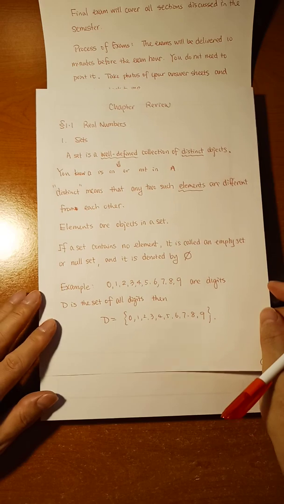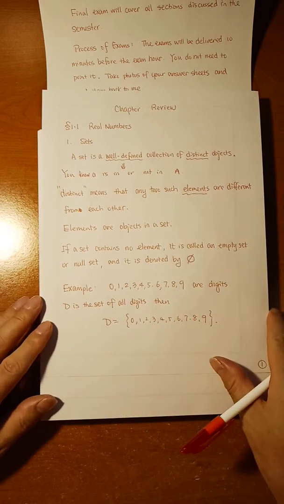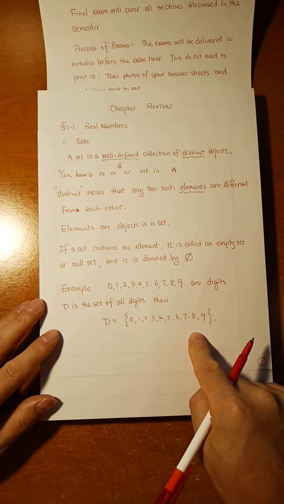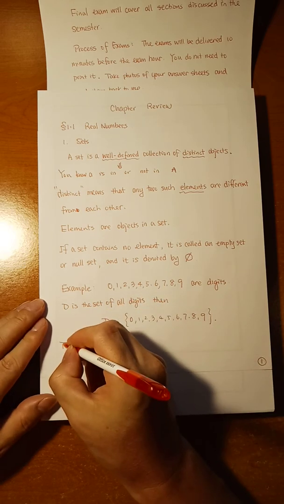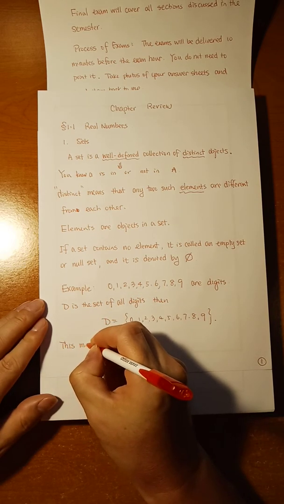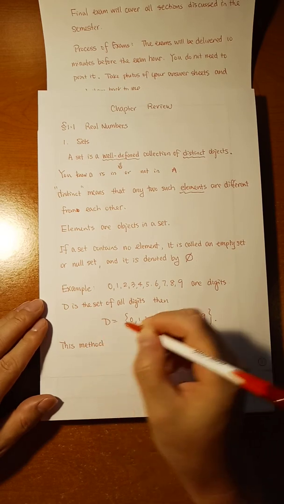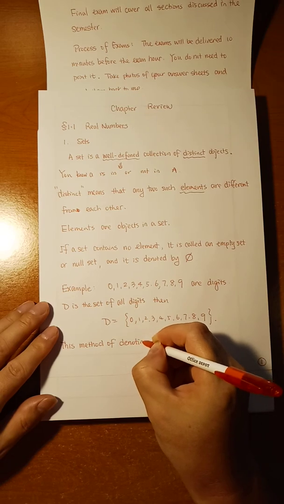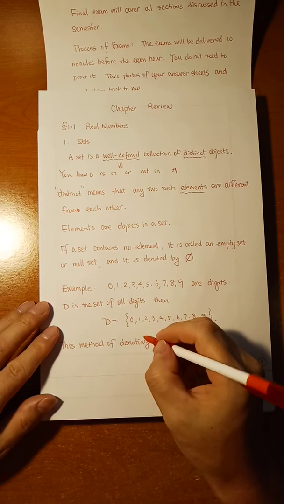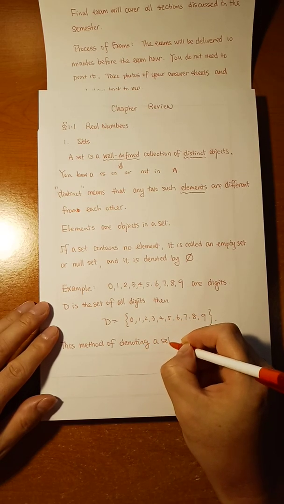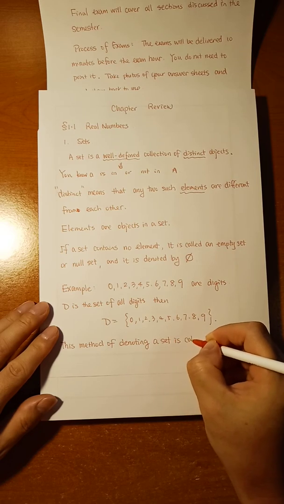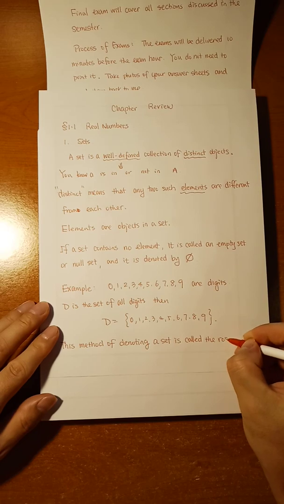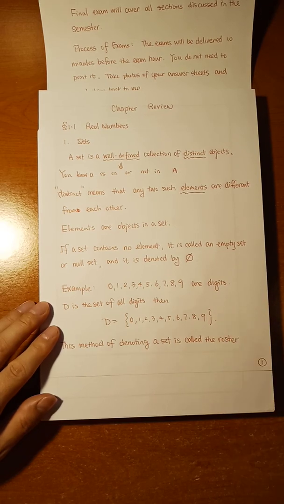Okay? And this type of representation for a set is called the roster method. This method of denoting a set is called the roster method.